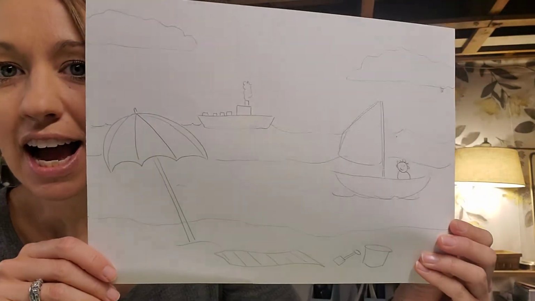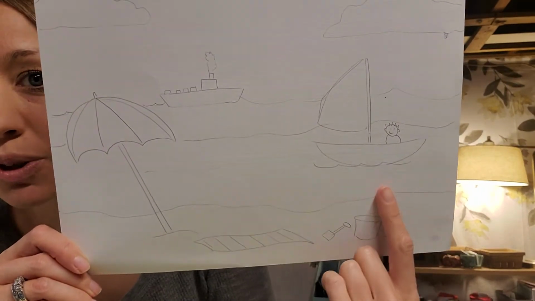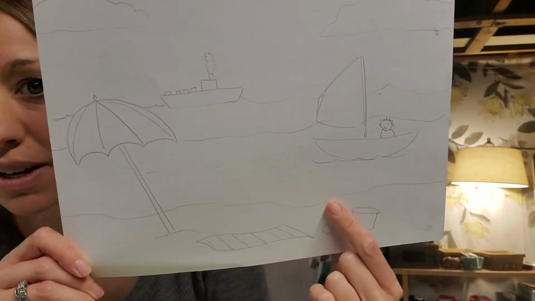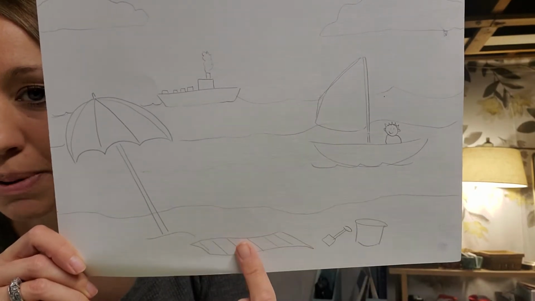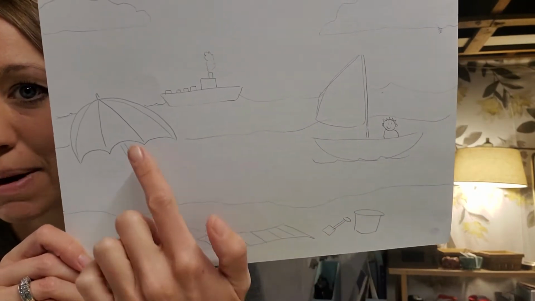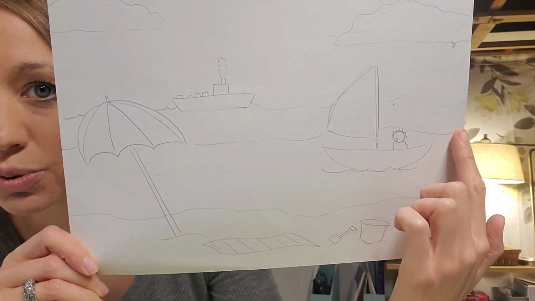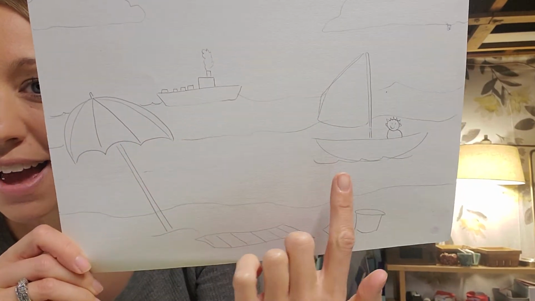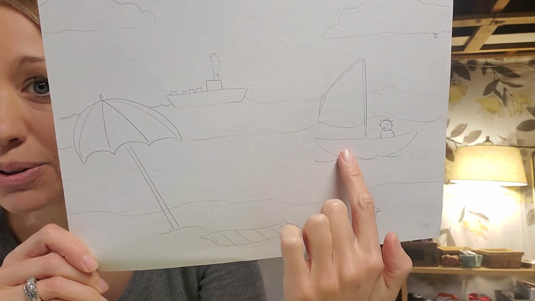Then here I have a picture of the beach. So when I drew this, the first thing I drew was a line for the top of the sand because the sand is very close to me. It's a wiggly line. So in the sand, I drew some big things. I drew a beach blanket and a shovel and a bucket and a big umbrella. Then a little farther away in the middle ground, I drew another line. It's a wavy line because it's part of the water. And in this middle ground, I did a person on a little sailboat.